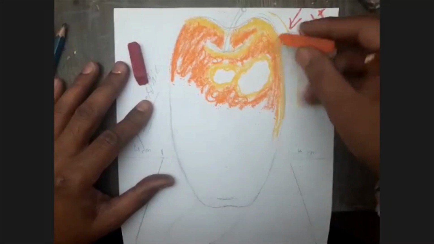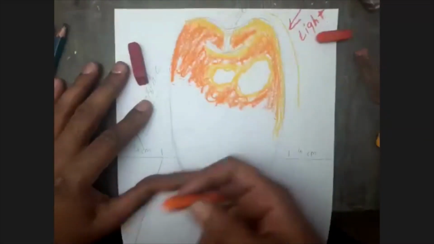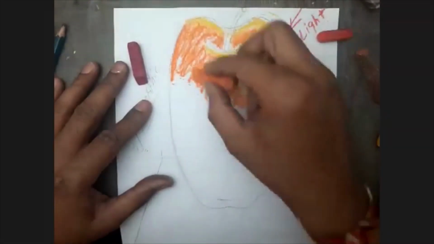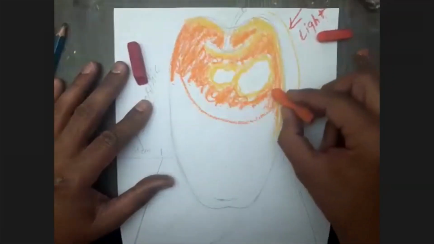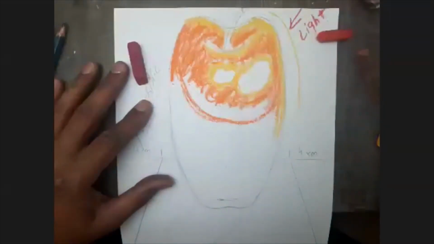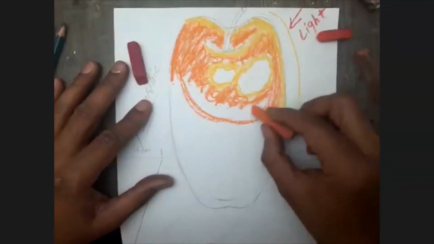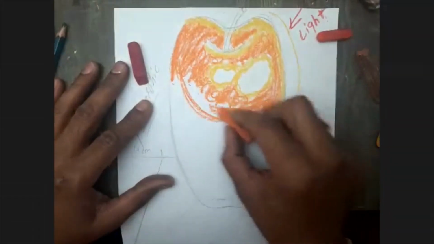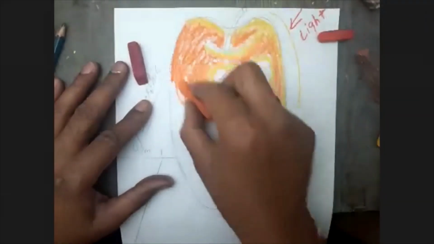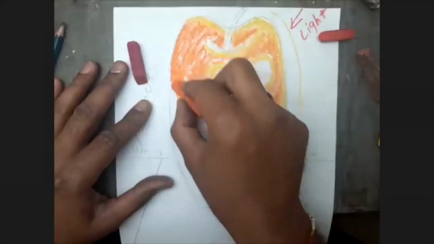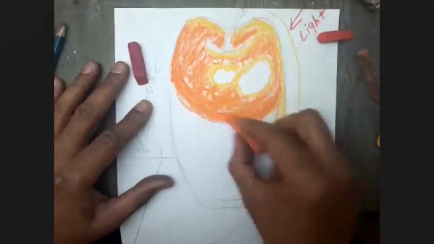So now the main thing is this object is round in shape. So whatever colors we are applying, we need to keep the shape round. Like this, we need to maintain the shape. So in this area, here we are applying orange, but this should be in this U shape.